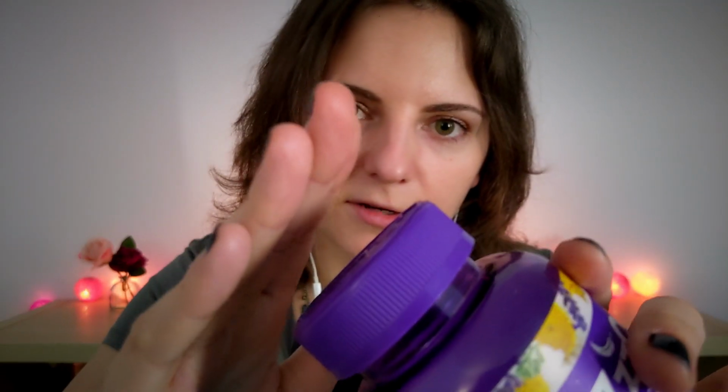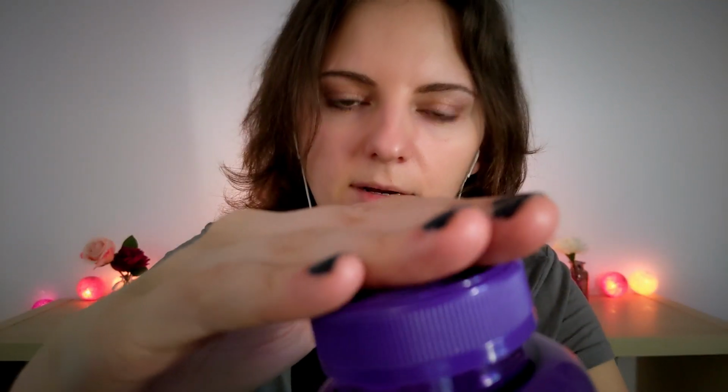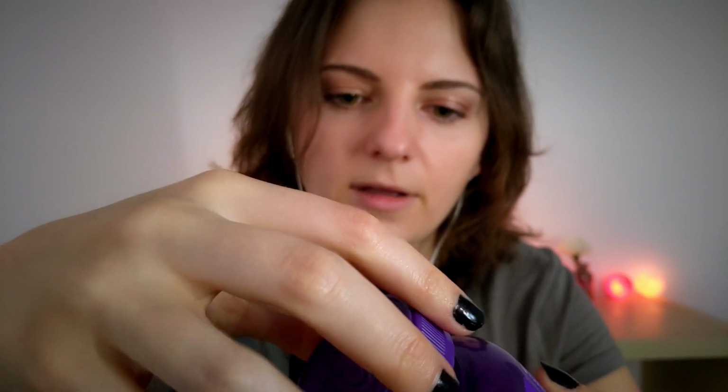So the first thing we're going to do is push down on the lid, because that's step 1. And then the next thing we're going to do is turn the lid, because that's number 2, which makes it step 2. So we're going to push down on the lid and turn. And look at that. We opened the bottle.